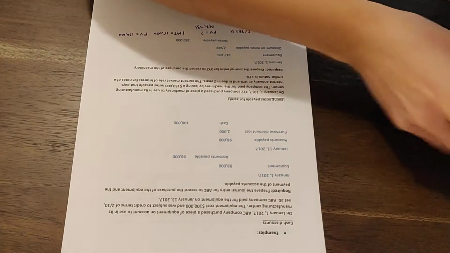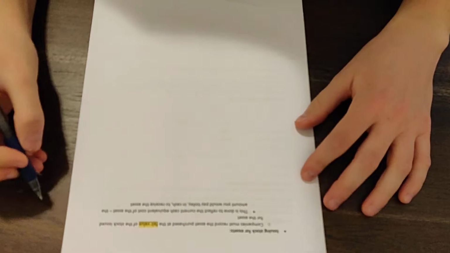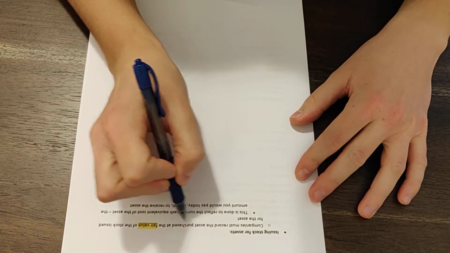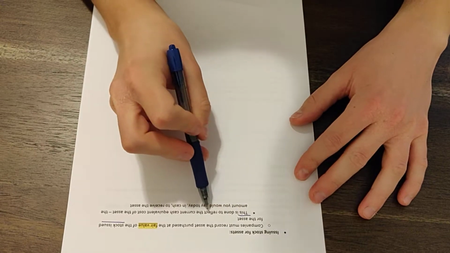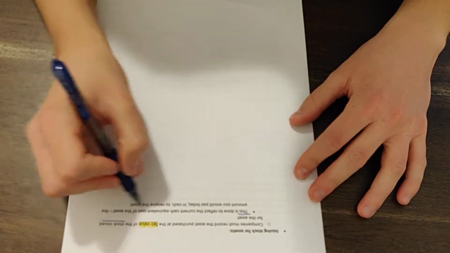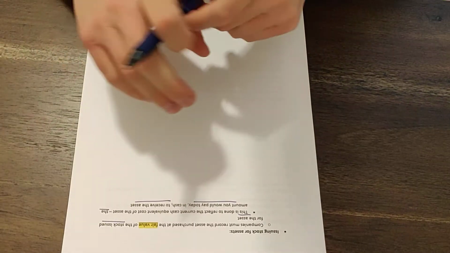Finally, we have the idea of issuing stock for assets. So again, companies must record the assets purchased at the fair value of the stock issued for the asset. This is, again, done to reflect the current cash equivalent cost of the asset, the amount you'd pay in cash today to receive the asset, right? So if the fair value of the stock is $100,000, then that is the amount that we're going to record the asset at, because that's basically what its value is, right? That's the amount that we would pay in cash, right?